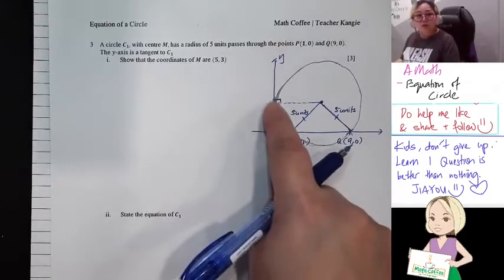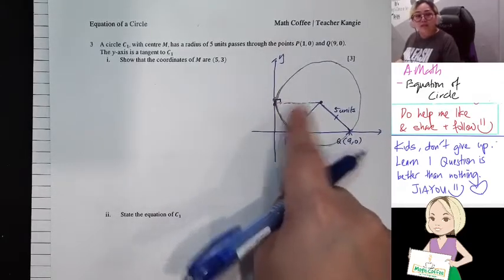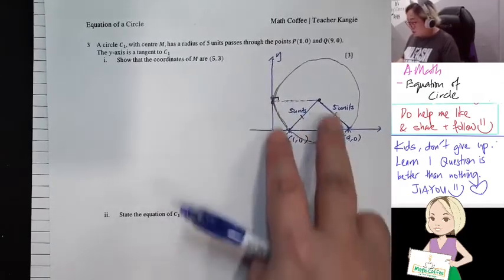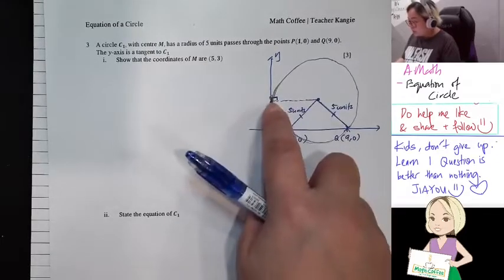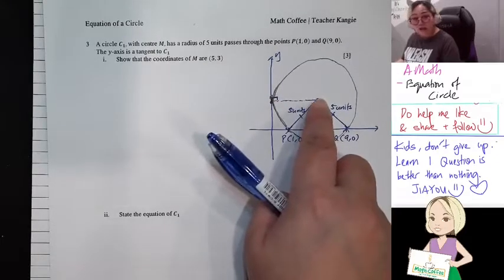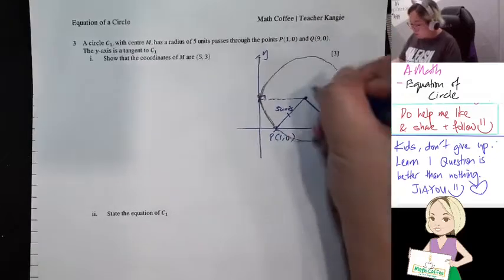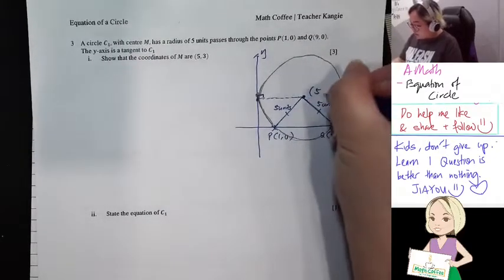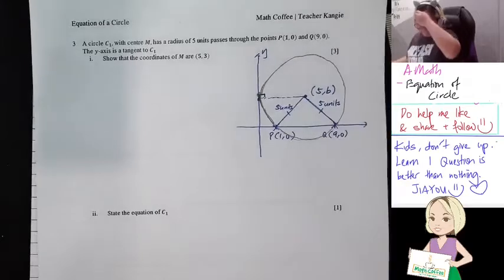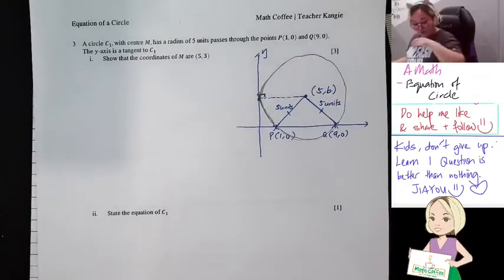Take note that the radius here is just 5. So from 0 plus 5, you know that the x is 5. So I already know the center's x is 5. Only the b, I don't know. Understand?